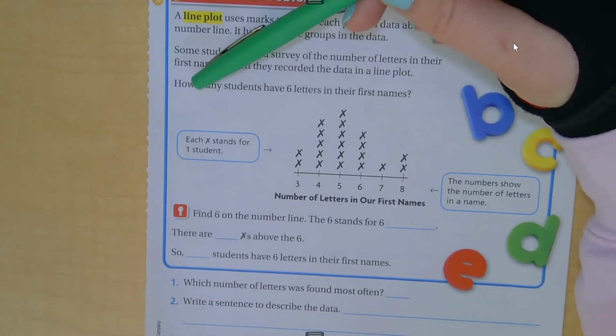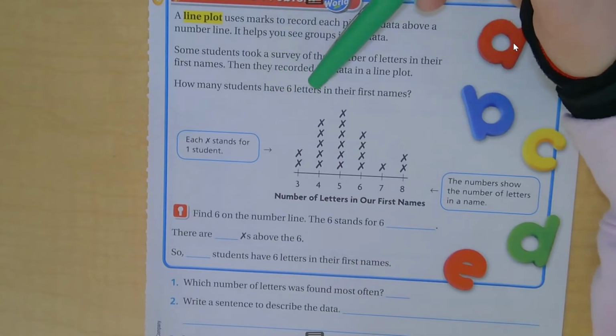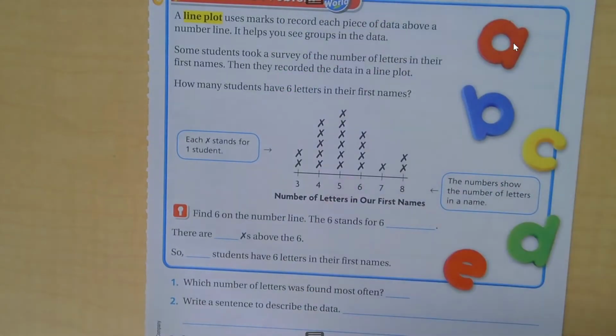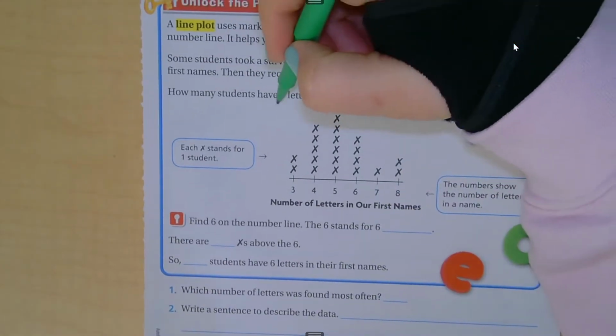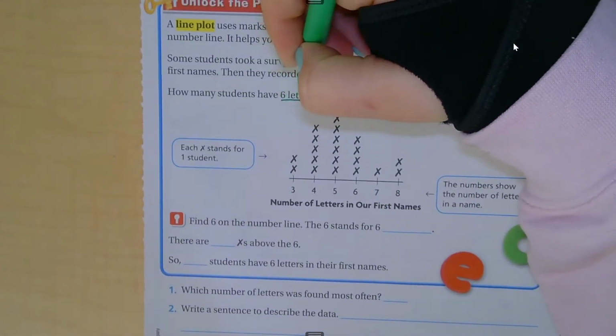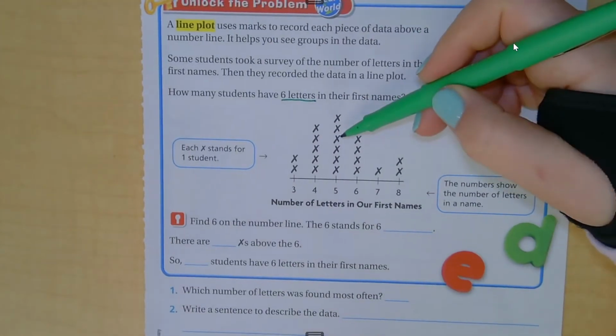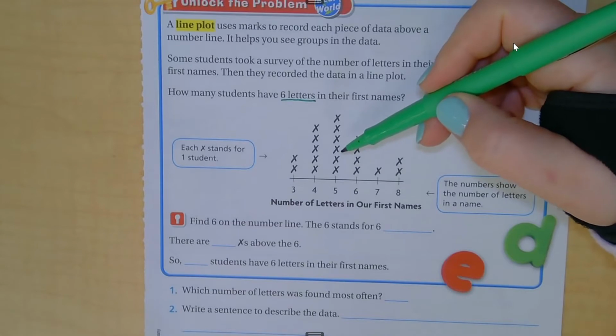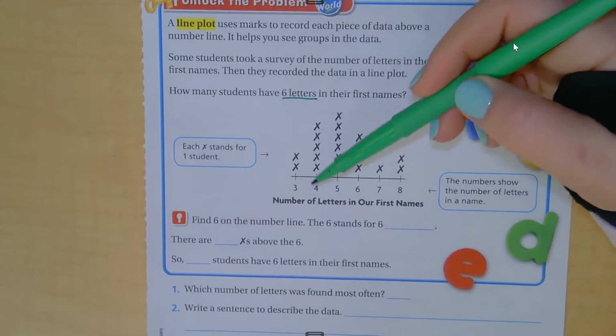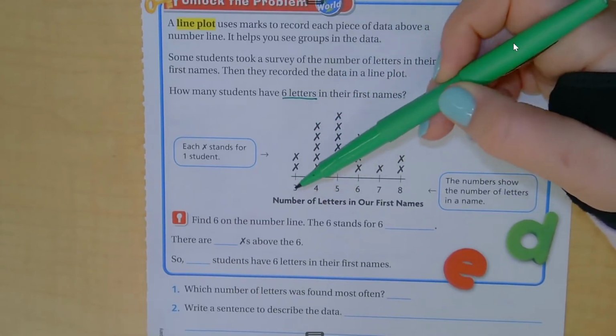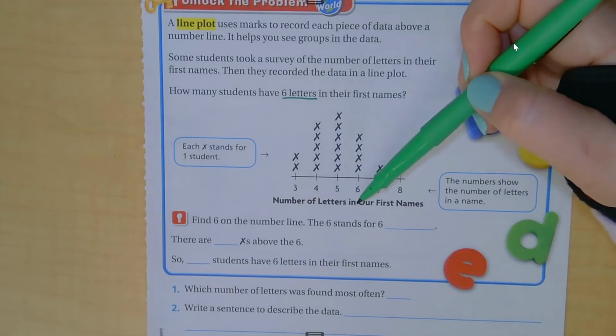So when the question asks you how many students have 6 letters in their first names, we need to find where on this chart does it show 6 letters. Okay? Not 6 X's because the X stands for students. 6 letters. Well, the bottom shows me that these numbers represent the number of letters in our first names.